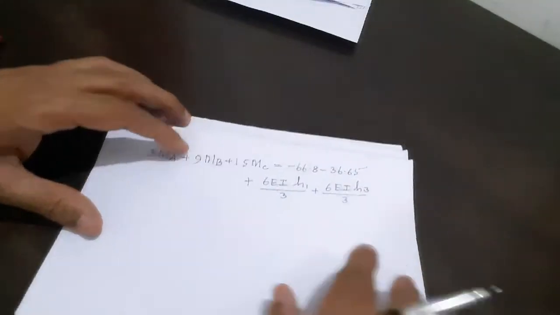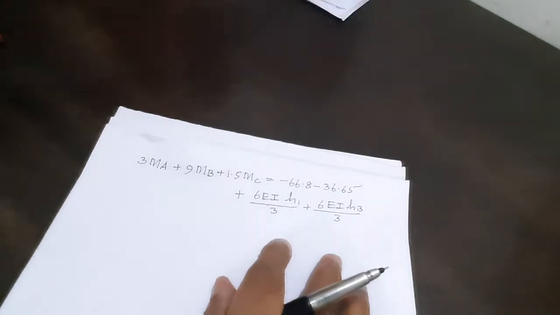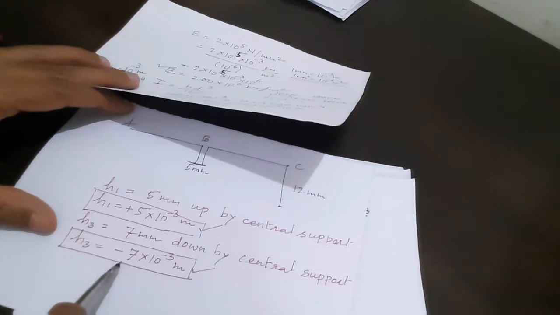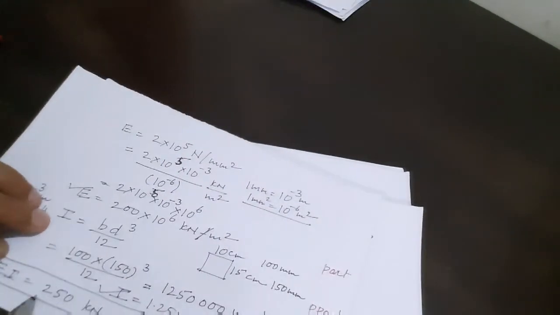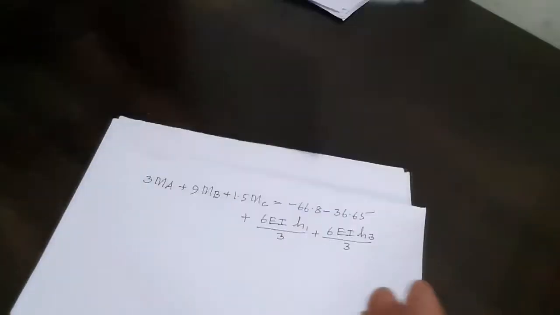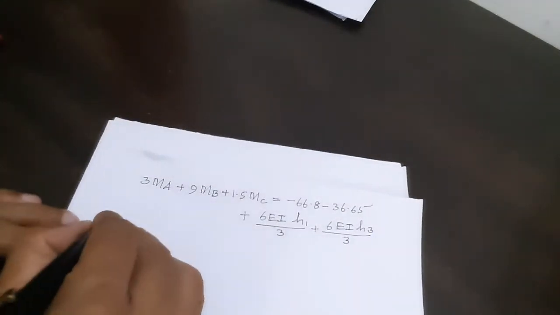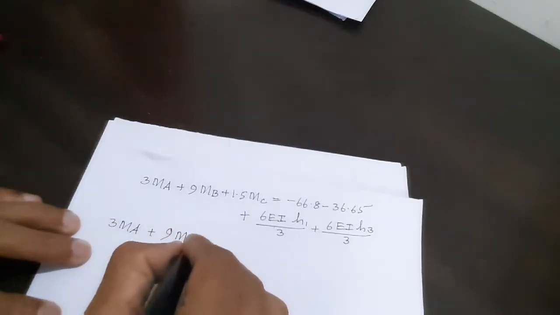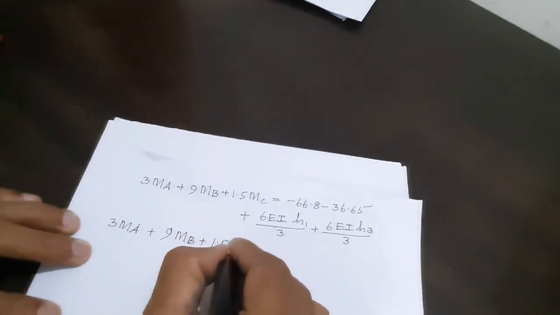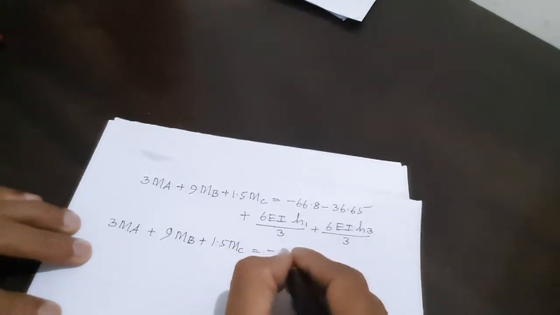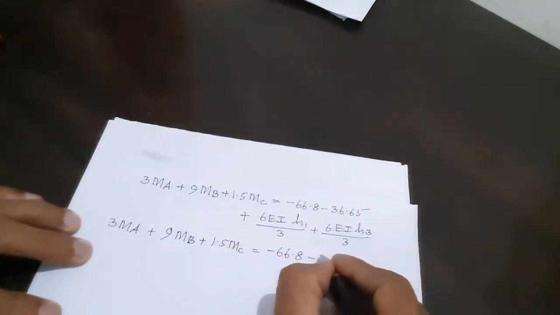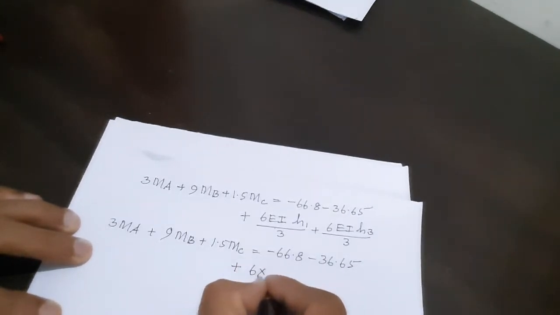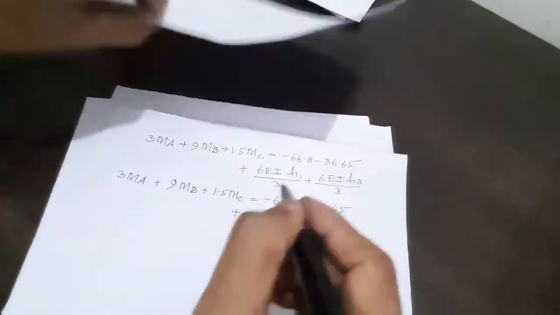Now I am going to put the value of EI and the values of H1 and H3. H1 was 5 into 10 to the power minus 3. H3 is minus 7 into 10 to the power minus 3, and EI is 250. I have shown you how to calculate the values. So I am going to put the value: 3 MA plus 9 MB plus 1.5 MC is equal to minus 66.8 minus 36.65 plus 6 into EI. Just now I have calculated the value of EI.